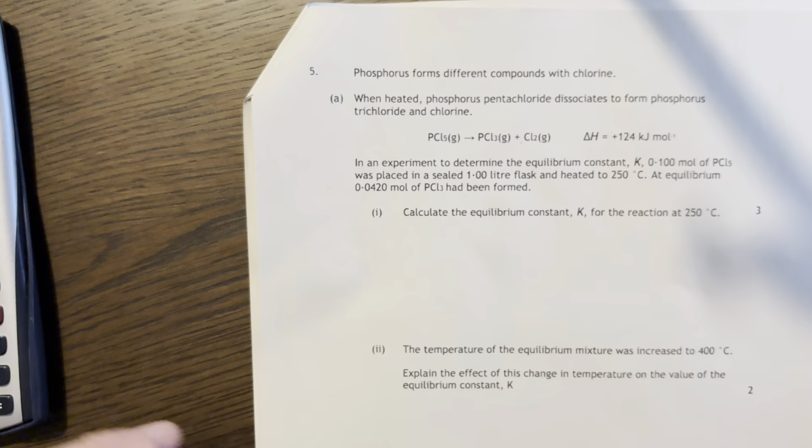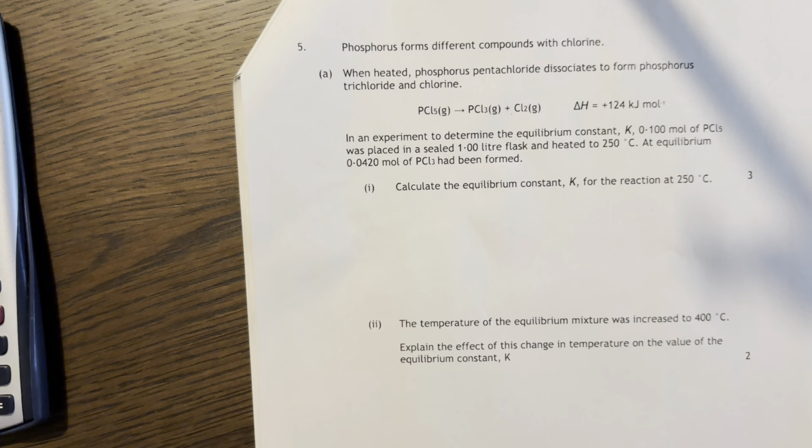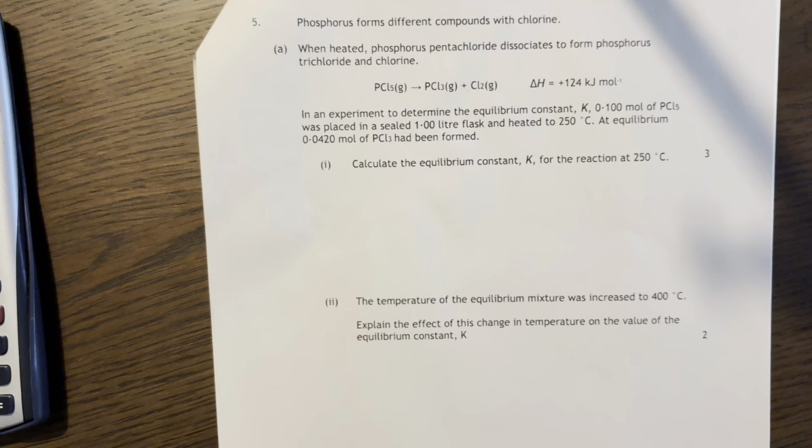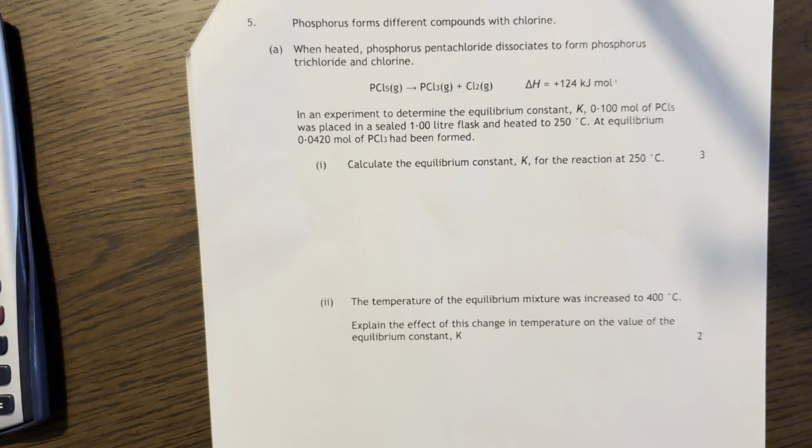Cool. Moving on. Question 5 puts us back to some equilibrium stuff, which hasn't come up since multiple choice. Unit 1 features quite heavily in this first half, which may have added to people's enjoyment or difficulty, depending on your stance on that. But in any case, phosphorus forms different compounds with chlorine.